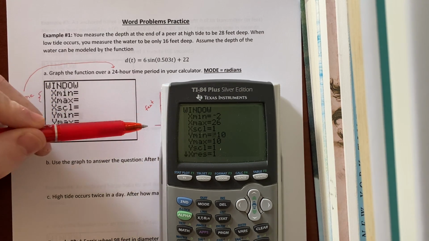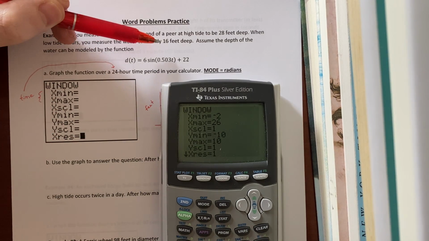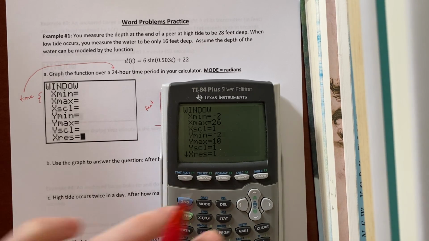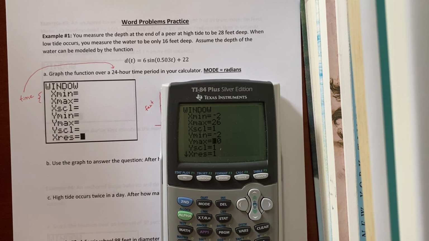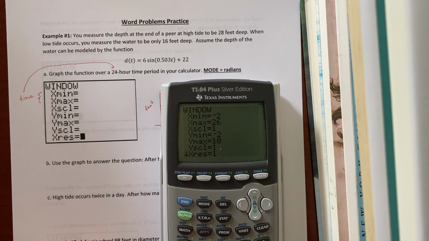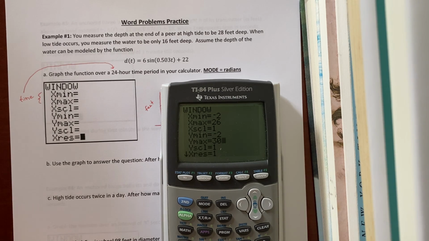And then now my y-axis, as we already talked about, is feet. That's my height. And really, it doesn't go below 16 feet. That's my low tide. But personally speaking, I like to see the ocean floor. I like to physically see the depth of the water. So I'm going to make this a -2. You could have made this a 10 or a 15, just somewhere where you can see the 16. Doesn't really matter. And then my y maximum, my highest the water gets is 28 feet deep. So just something a little bit larger than that so I can see my full picture.